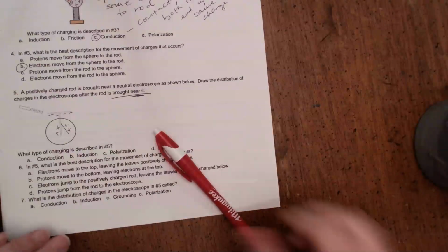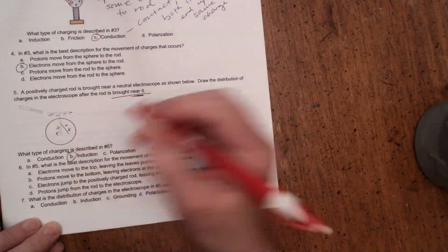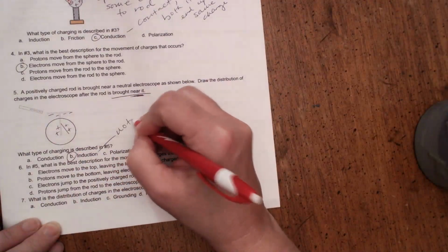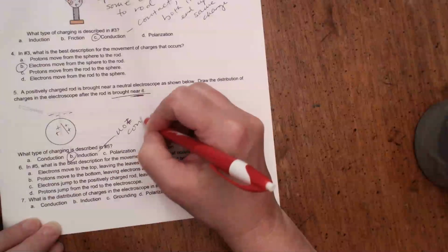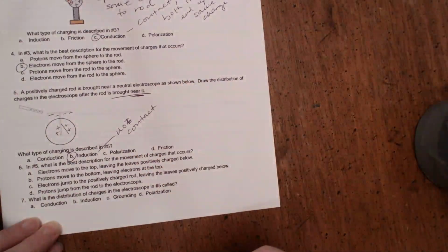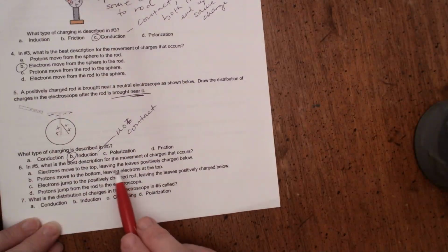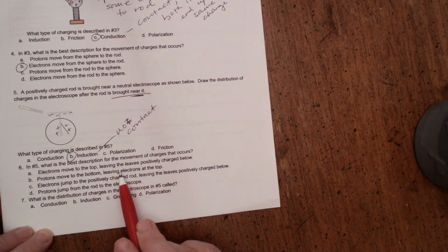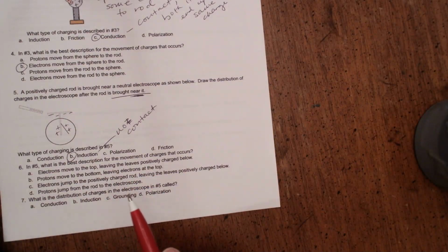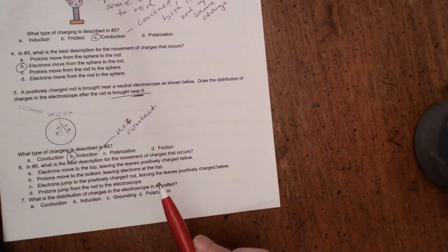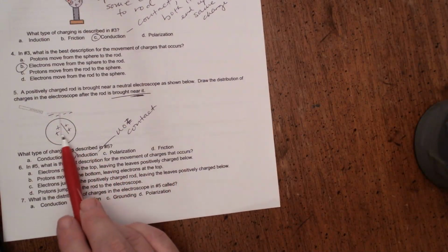And this is what's called induction. So induction is no contact. And what's the best description for the movement of charges? The electrons are moving to the top, leaving the leaves positively charged.